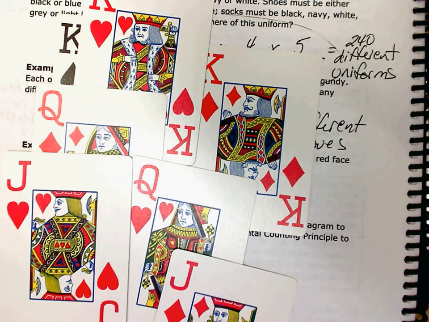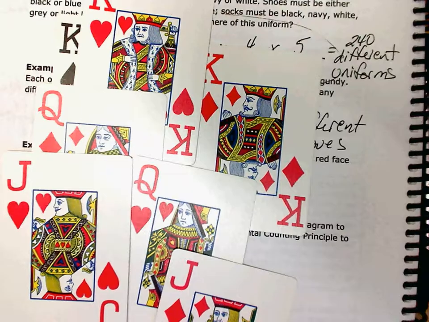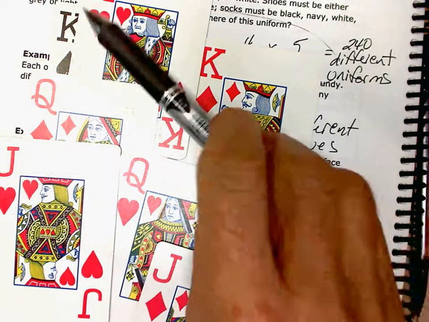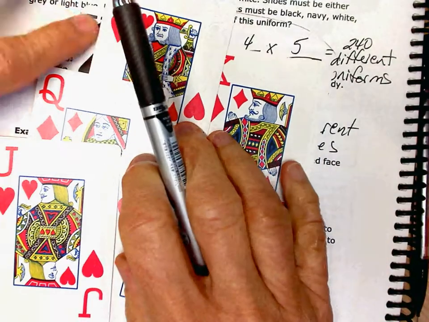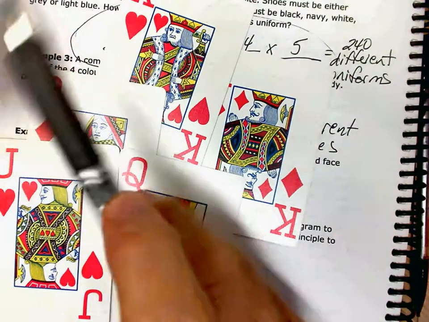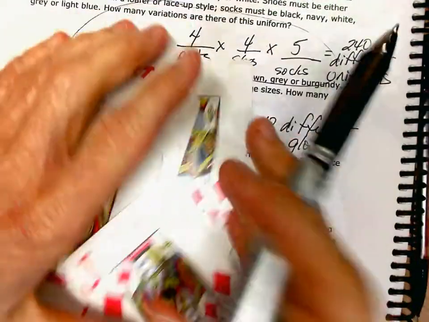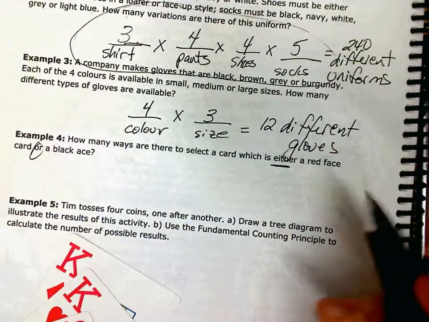And jacks. Fair enough? How many red face cards are there? 6. Okay, so the king, the queen, the jack are the faces. The hearts, the diamonds, the spades, and the clubs, those are the suits. So we want red face cards.